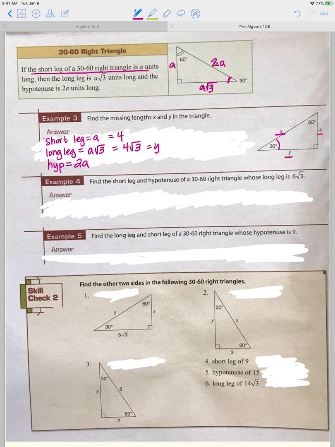The hypotenuse, x, opposite the right angle, is 2 times a. So that is 2 times 4, which is 8. So x is 8 and y is 4 square root of 3. And I did not have to use the Pythagorean theorem to figure it out.